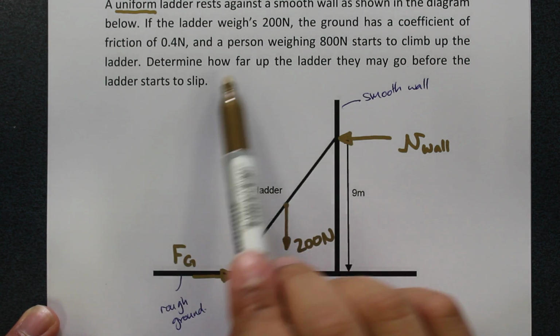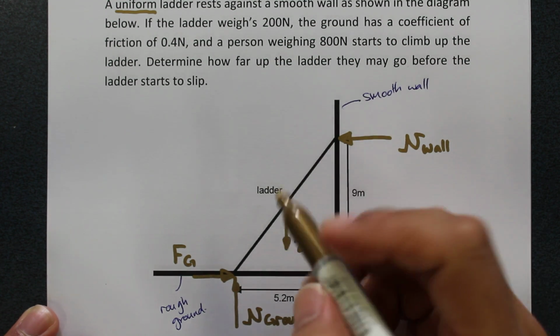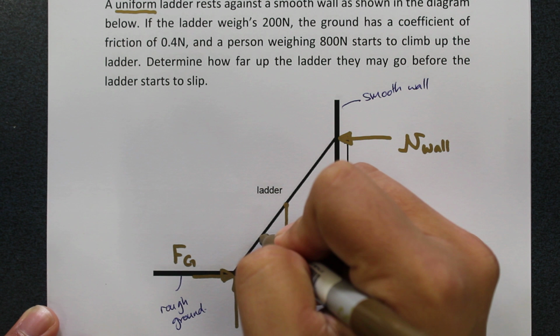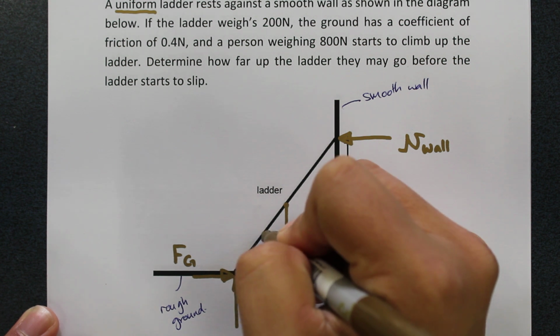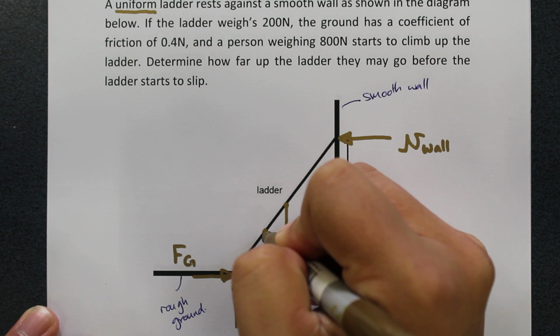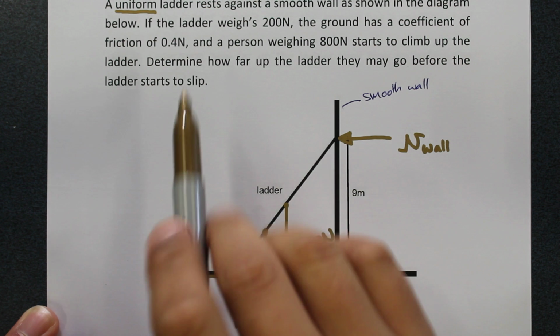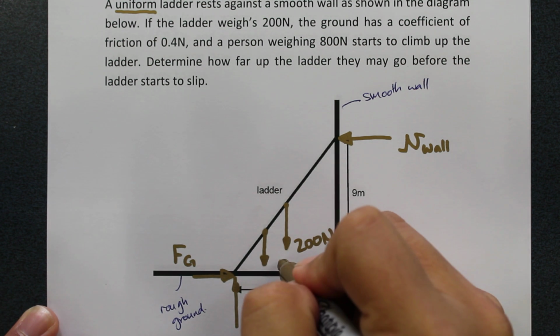Also, we have a person weighing 800 newtons climbing up. For simplicity, we'll assume that the person is in line with the ladder. So that person will climb up the ladder, and we'll have a force which acts downwards, and the size of that force will be 800 newtons.